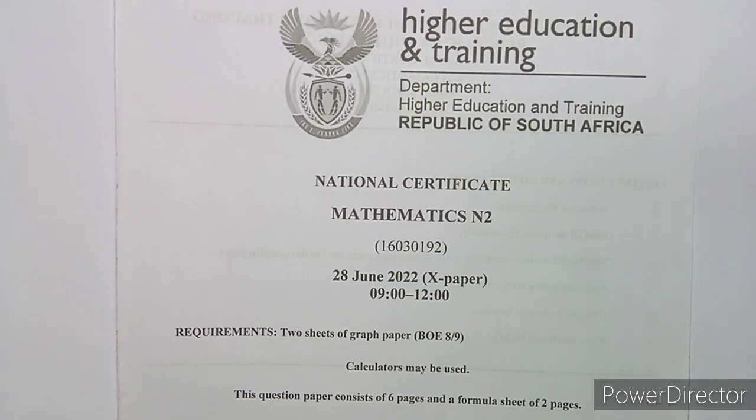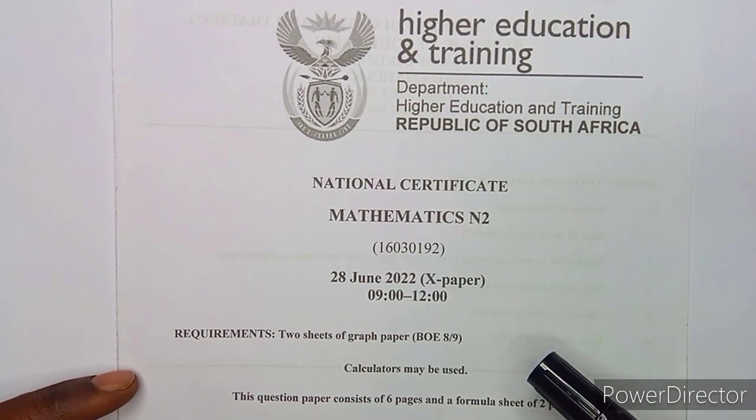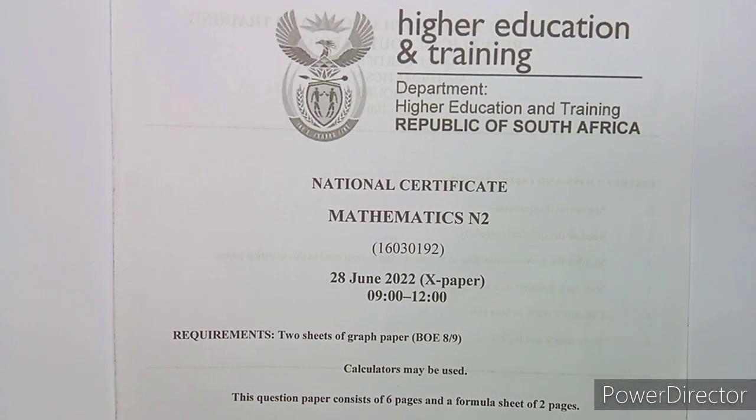Based on African motives, still looking into mathematics N2. So actually in this platform we have got the question paper which was written in June 2022 for mathematics N2, which is the X paper. So these are actually the August exams, but we know that we started in June. So we just want to see how and what we're supposed to do here, because it was actually a 3-hour paper.